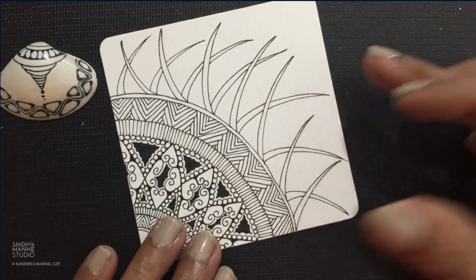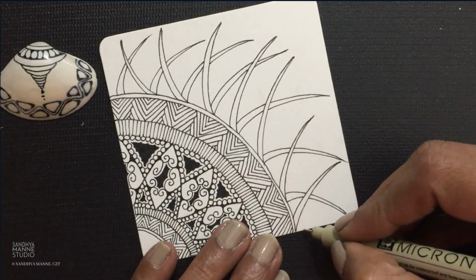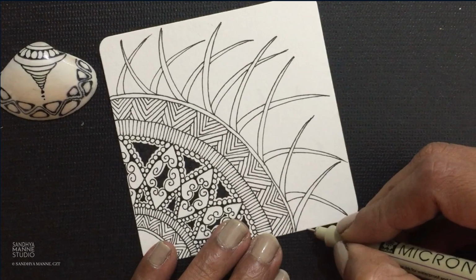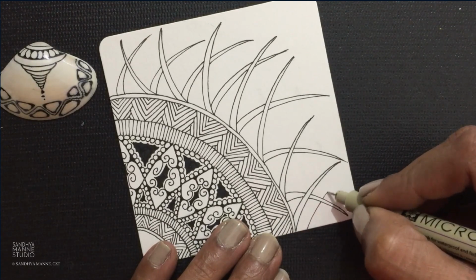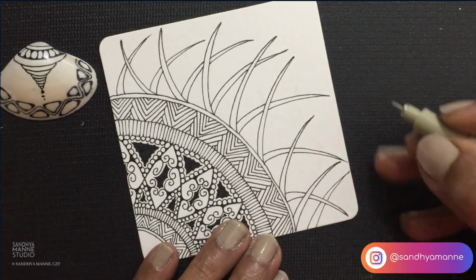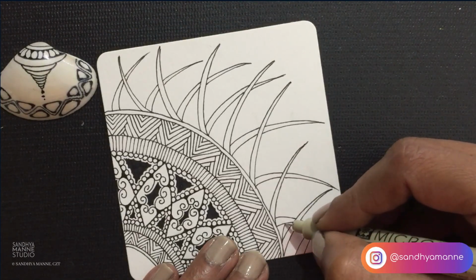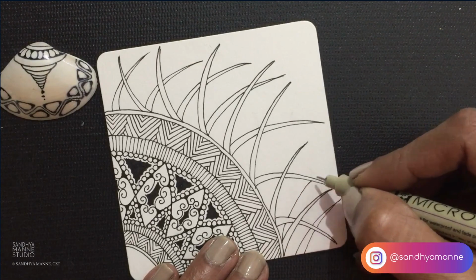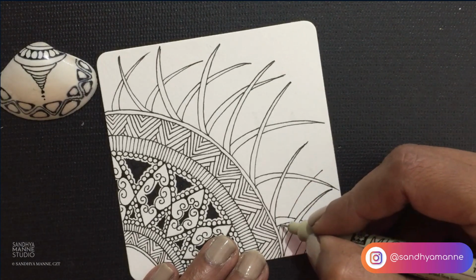So I'm going to do another round. So I'm going to start from here. I'm just assuming that this is coming somewhere from there, and every time I come across a line that's already there, I'm just going to go behind that. So skip and continue.